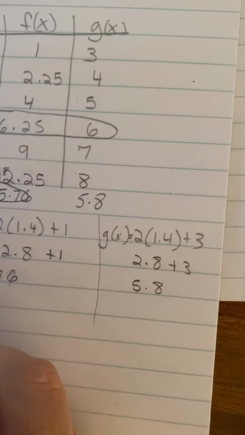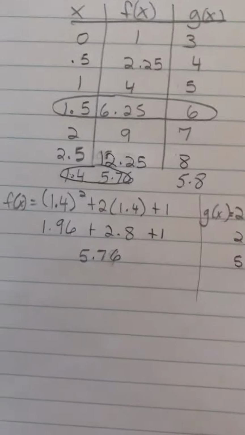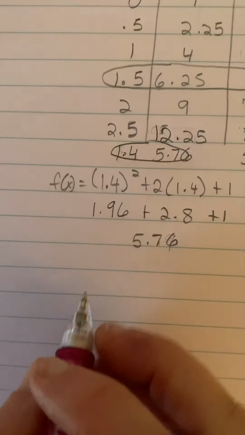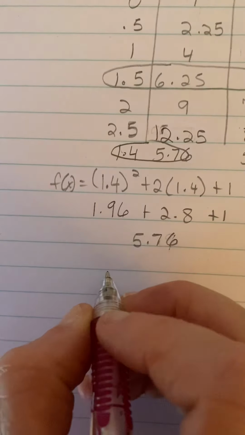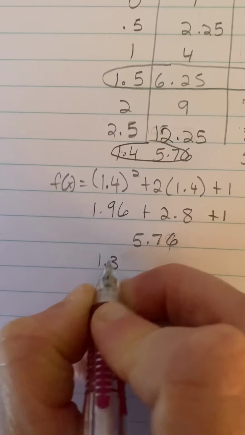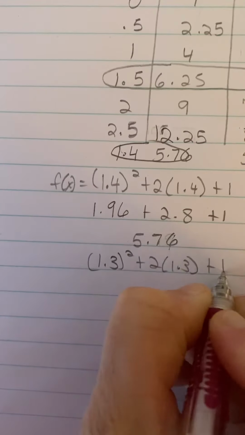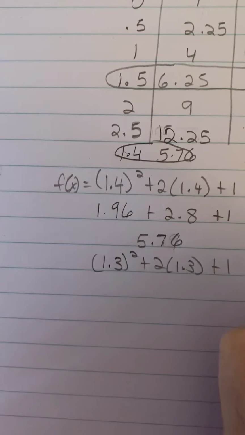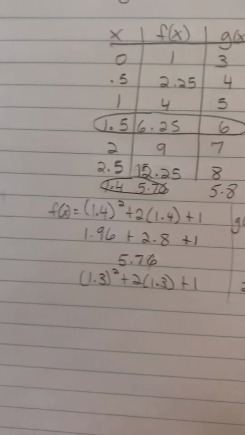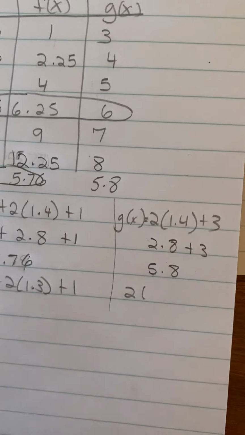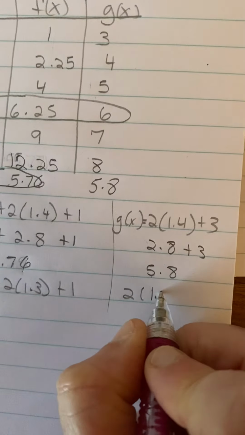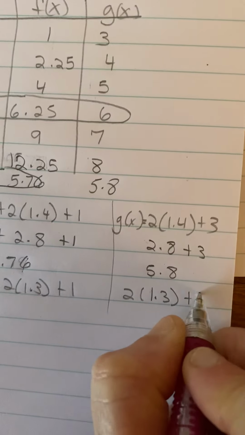Now I can check 1.3 and see if it's even closer. I'm going to plug it into the same equation, 1.3 squared plus 2 times 1.3 plus 1, and also plug it in here, 2 times 1.3 plus 3.